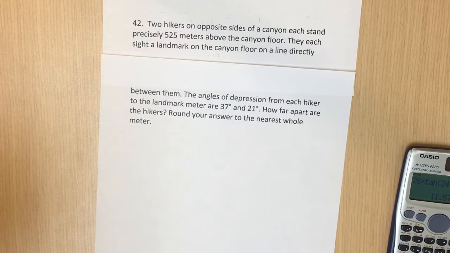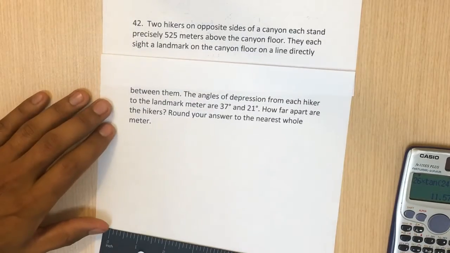Okay, so the angles of depression from each hiker to the landmark are 37 and 21 degrees. Now we're trying to figure out how far away from each other are the two hikers. Okay, so let's do another picture to understand what's going on.